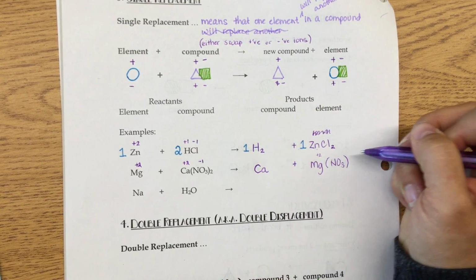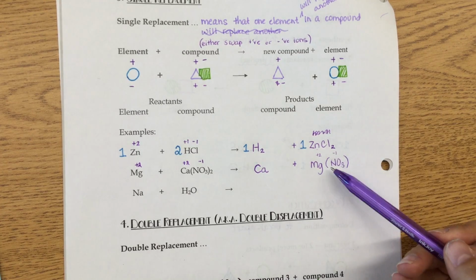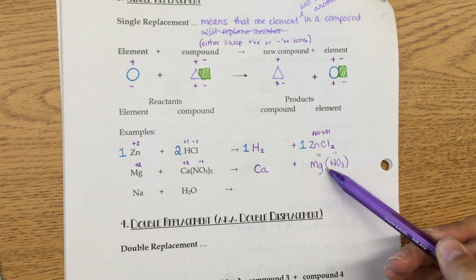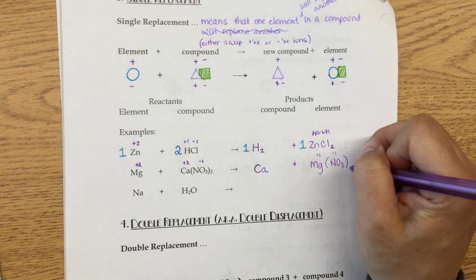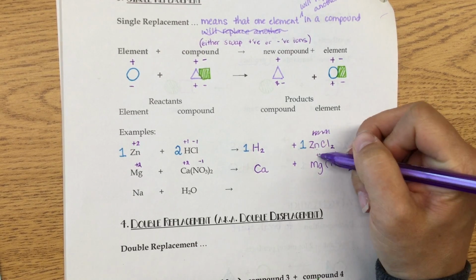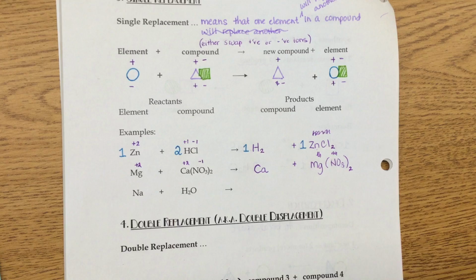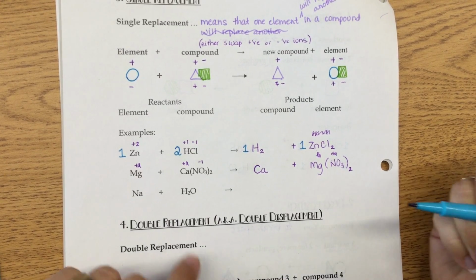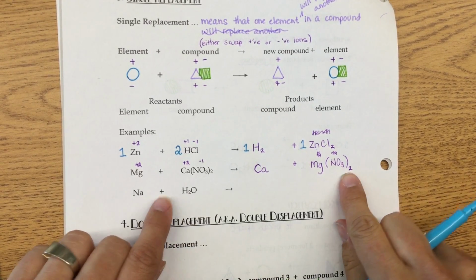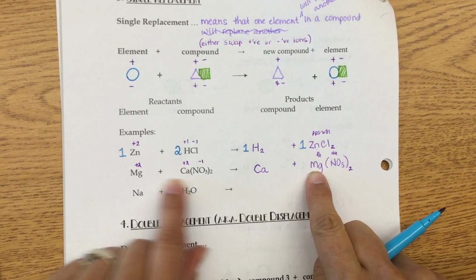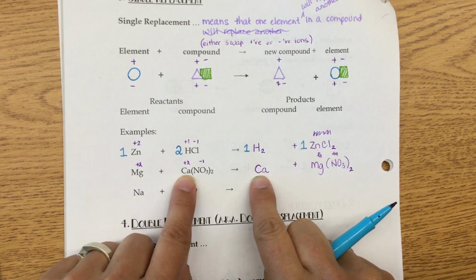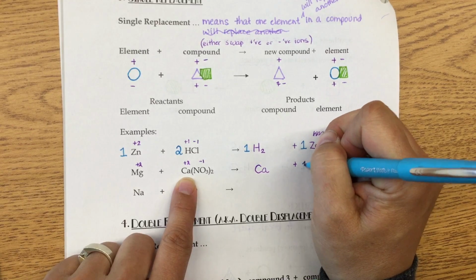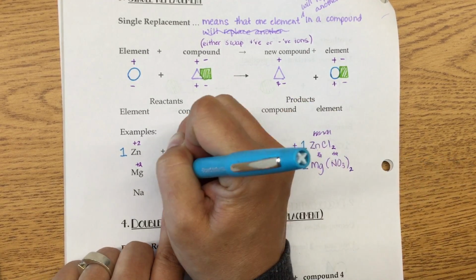Magnesium is +2, nitrate is -1. 1 goes down there, so that's okay, and then the 2 comes down here. And then I can get rid of this on top. Then we'll balance and make sure we have everything okay. 2 nitrates, 2 nitrates, 1 magnesium, 1 magnesium, 1 calcium, and calcium. So 1's all the way around.